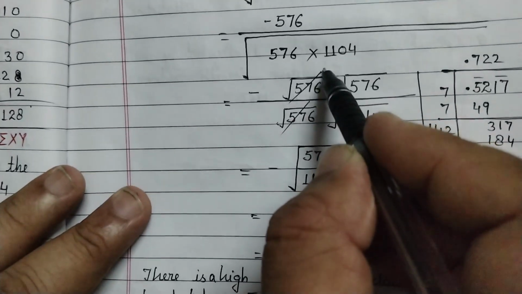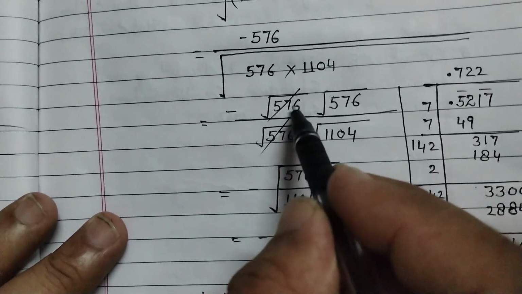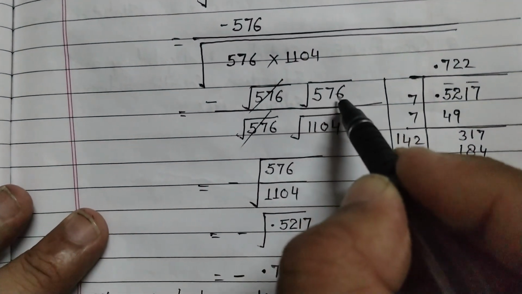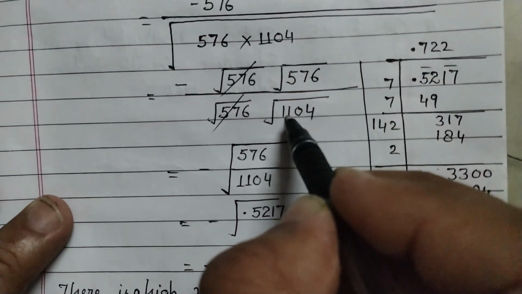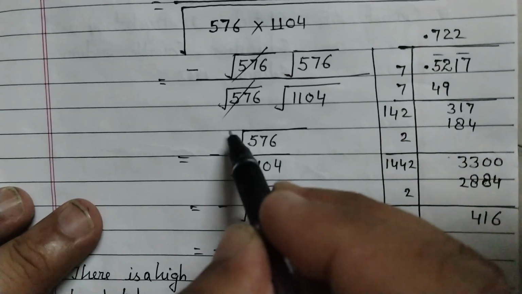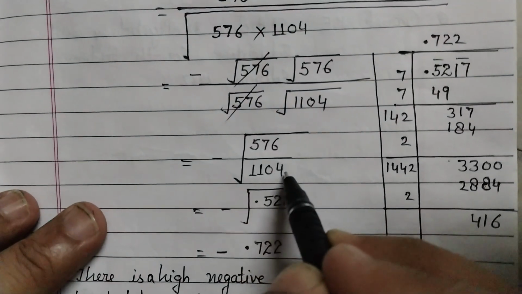So cancelling 576 under root and 576 under root, cancelling this, we have minus under root 576 upon under root 1104. Now this can be written as under root of whole under root 576 divided by 1104.